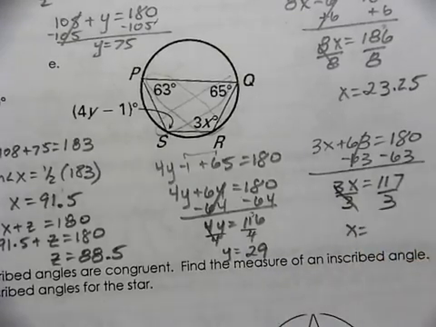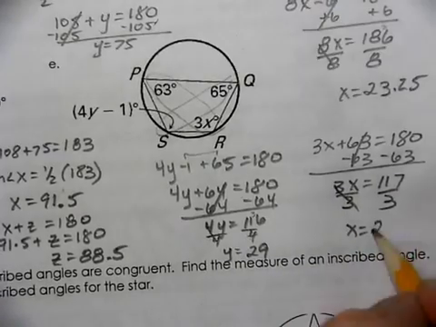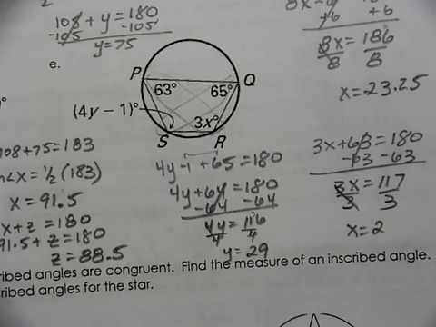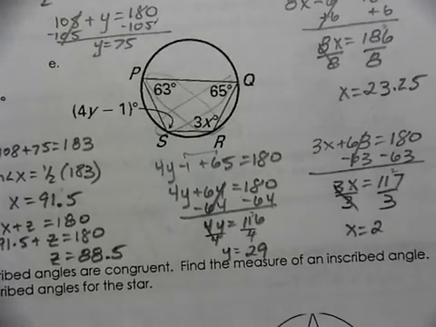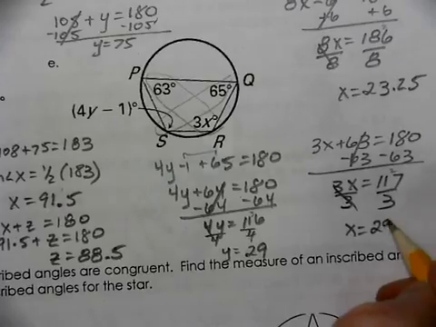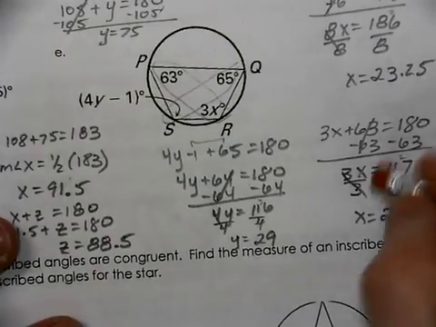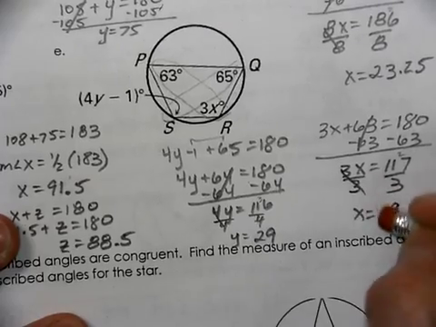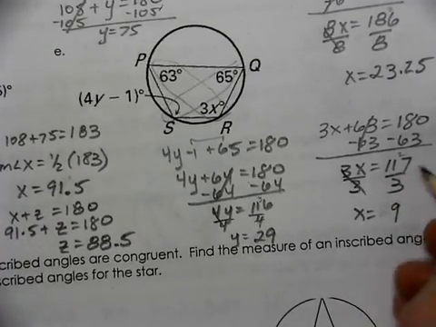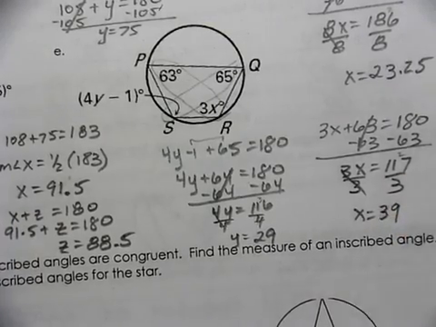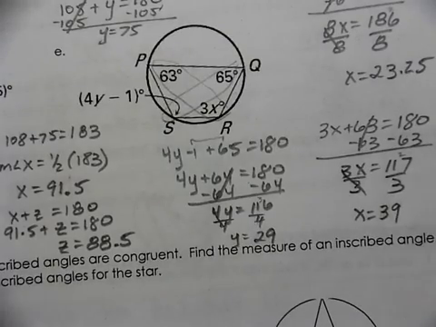Divide by the 3. 3 goes into 11 3 times, which is 9, with 2 left over, 39. Y is 29, x is 39.